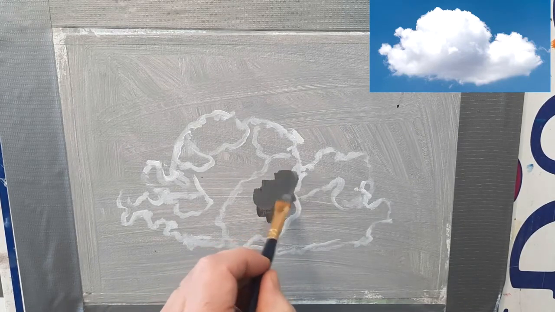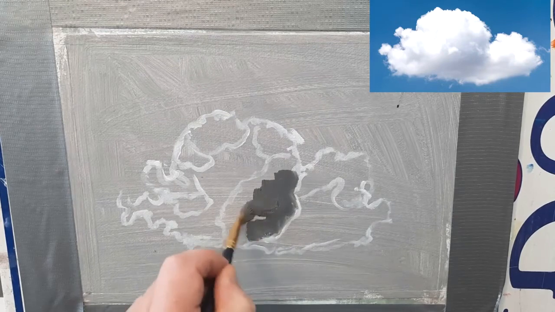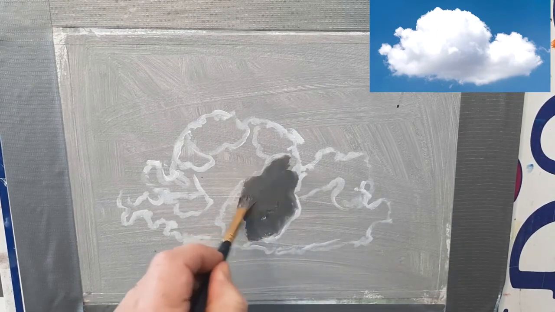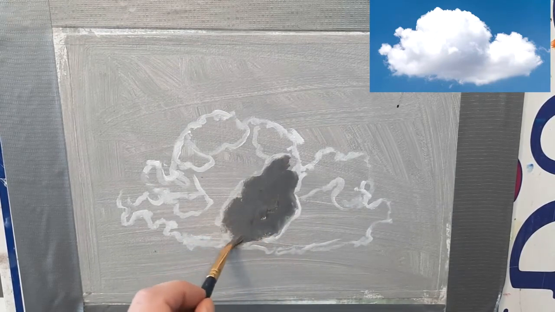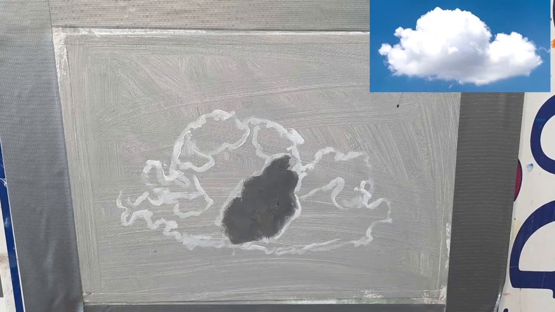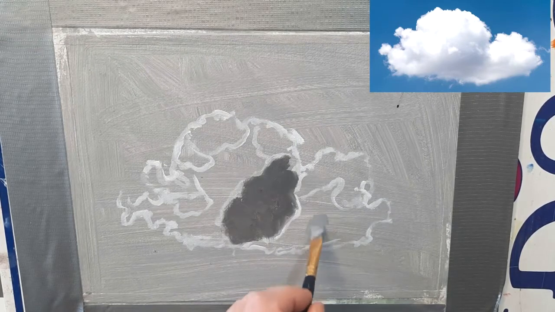So we'll occupy this area that we said was very dark. It doesn't have to be super neat because we're going to work it together. Then I'm going to look up and have an area which is a little bit lighter than that, which is down here.